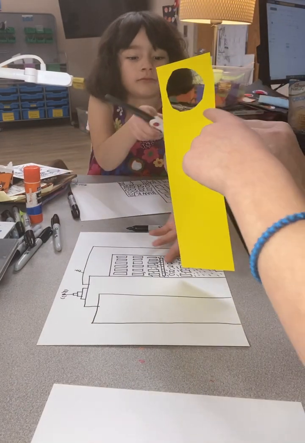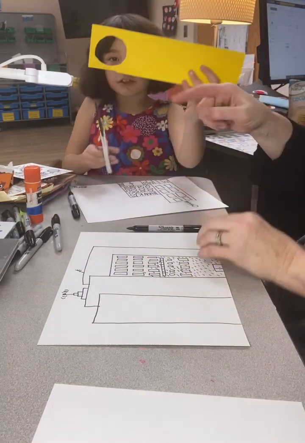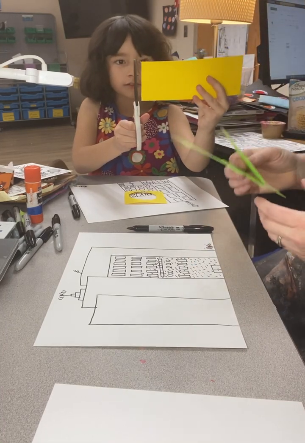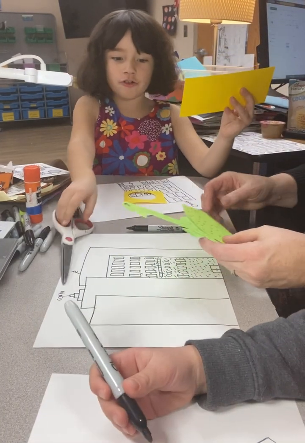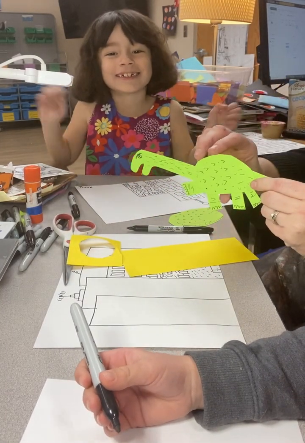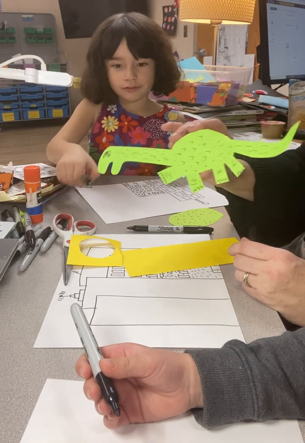Could I even use this to clean around the sheet of paper? Oh, look at that. Ooh, dinos. We're going to put a dino into a city. We are, because we talk about what if the dinosaurs came back.